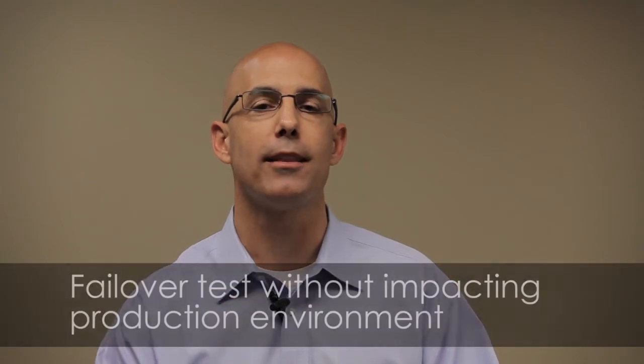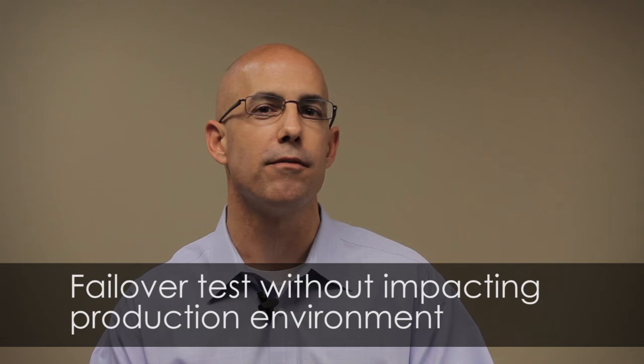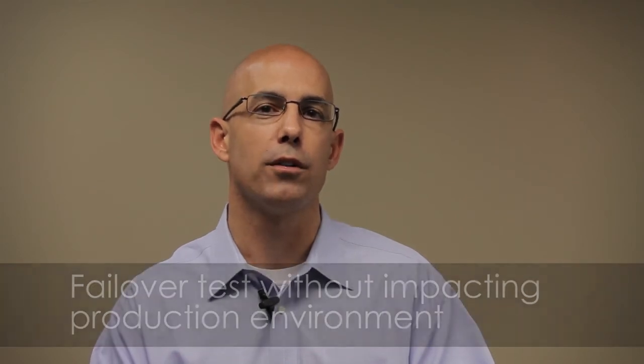And then also, here's an important tip. If you're wanting to do failover testing, make sure that the solution allows you to do that without impacting your production environment. That's very, very critical as far as being able to ensure that your disaster recovery plan is working, and you should be able to do that failover test with just a matter of a few clicks.